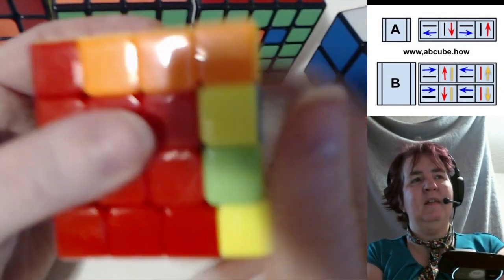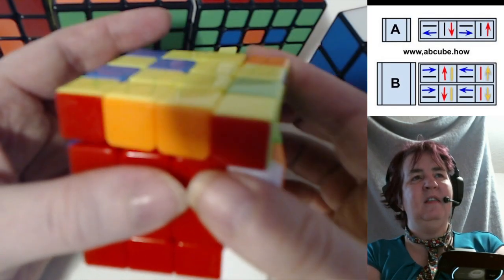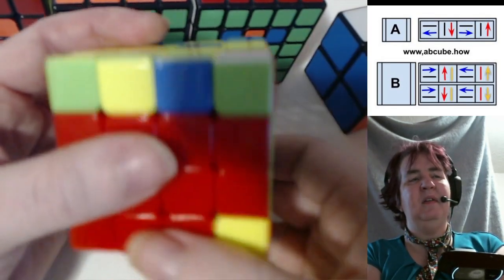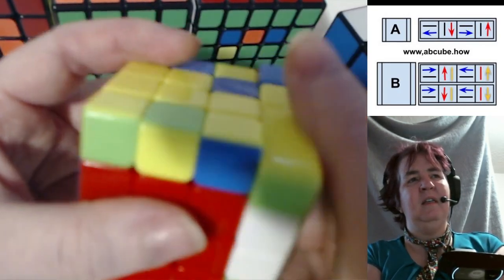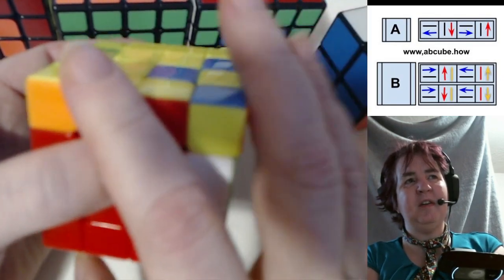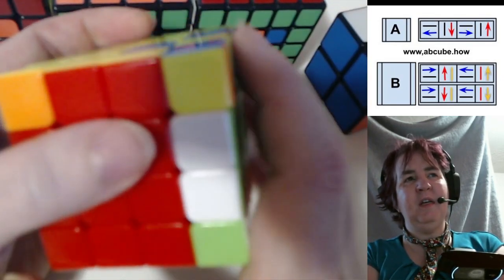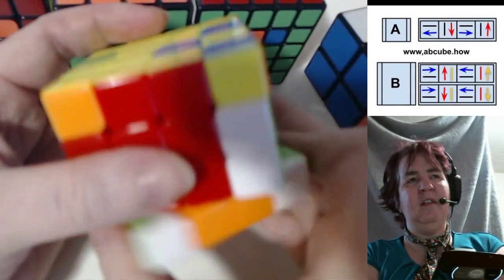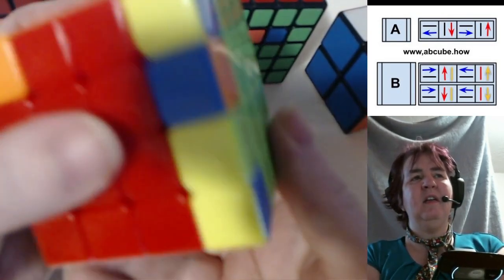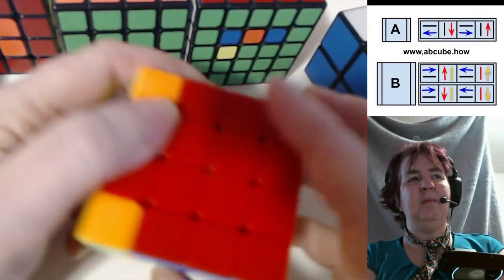Bottom right, away, down, in, up. Keep going. And I don't move the cube, I only move the top row to protect it. As long as I don't move the cube, the Formula A only affects the pieces I want it to affect, and the rest of the cube is unharmed.